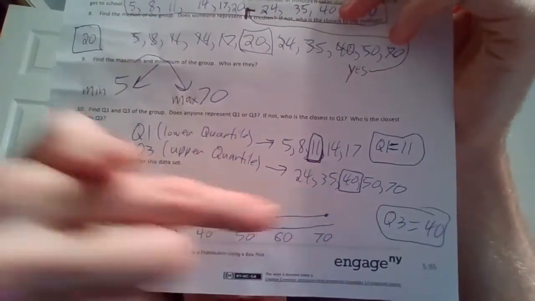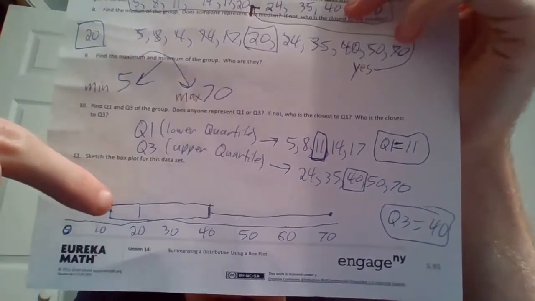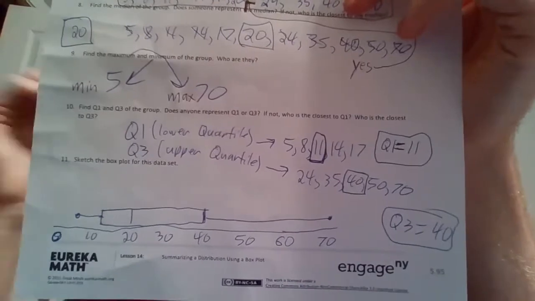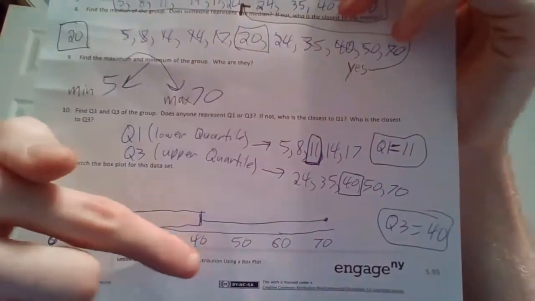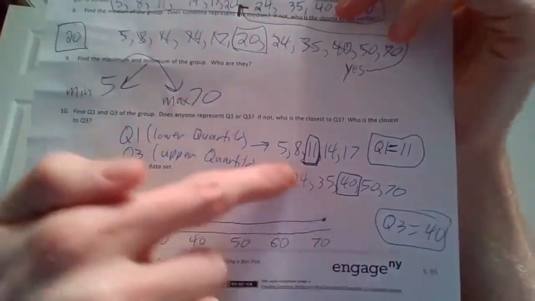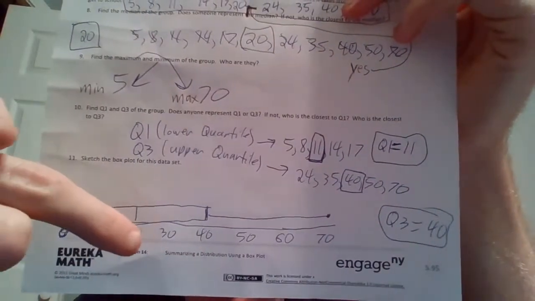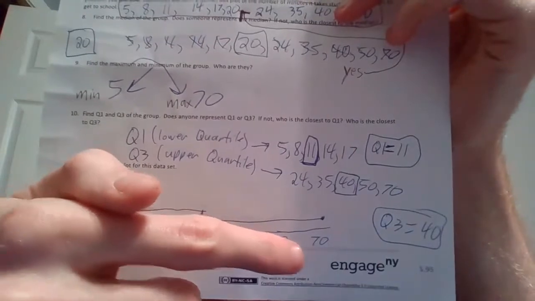And remember that the whiskers are for the minimum and the maximum, and then the quartiles and the median get the box. So really the hardest part on the box plot itself, if you already know all the numbers to label, is to simply figure out how to scale your box plot. Then it's just a matter of drawing it. So that's really all there is to box plots. They're really not that hard to create once you know your 5-number summaries.